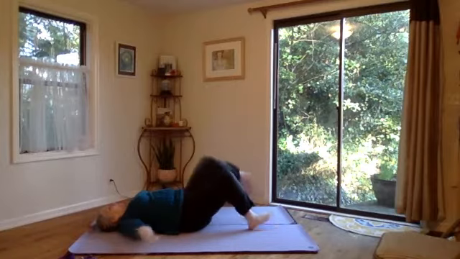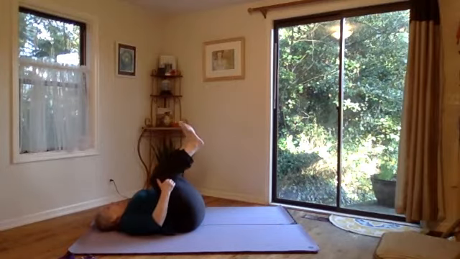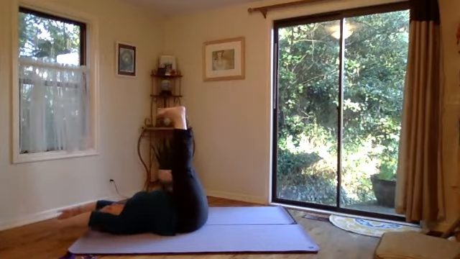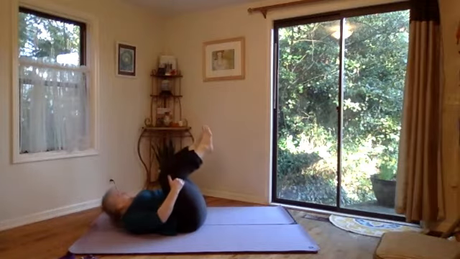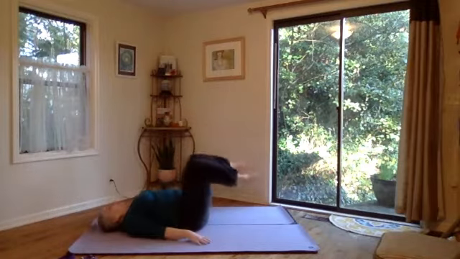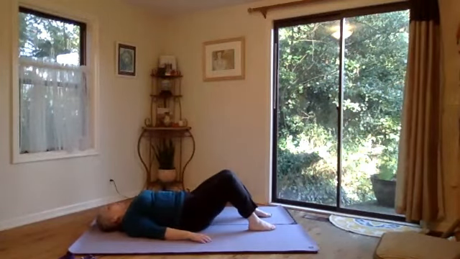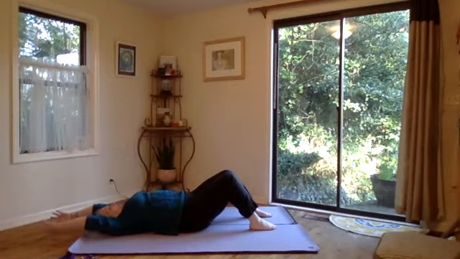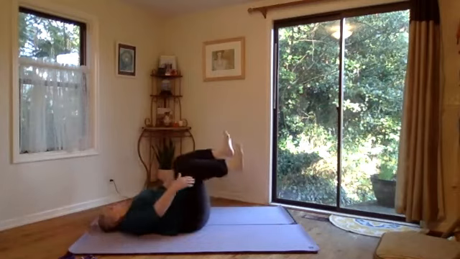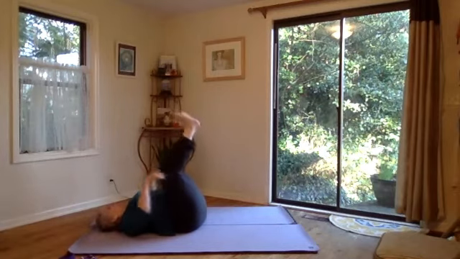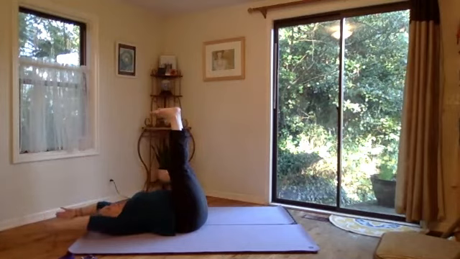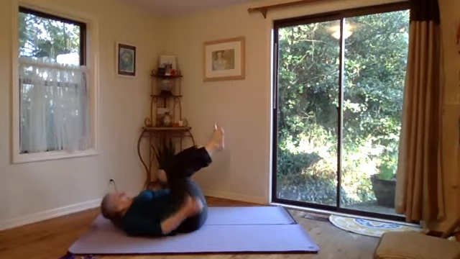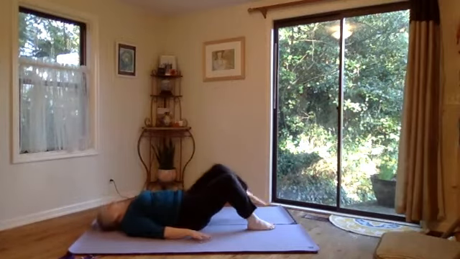We exhale to press the low back in and gather our knees. Inhale, down dog. Exhale, gather knees, lift head, lift heart, and return to the mat. Inhale the arms to touch down. Exhale to gather knees. Inhale, down dog. Exhale, lift the head, the heart, and then release to the mat.